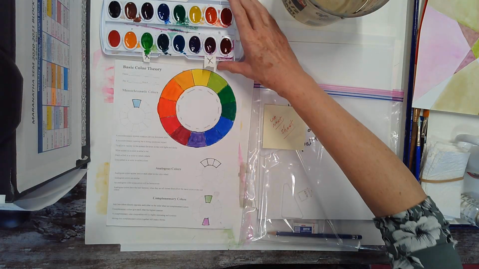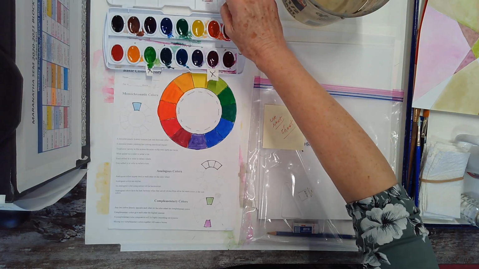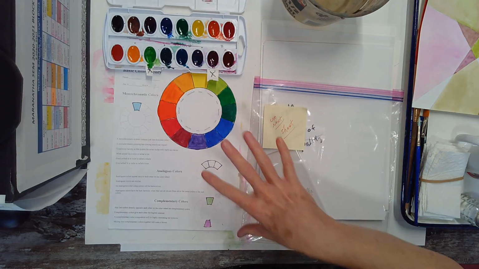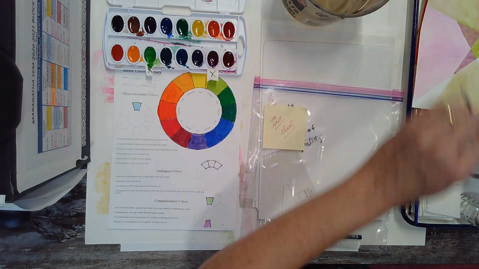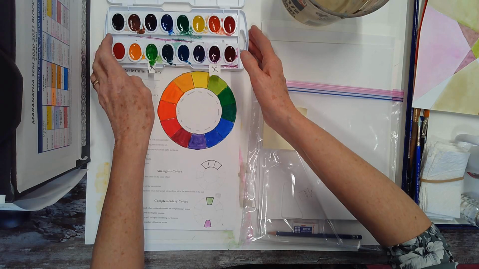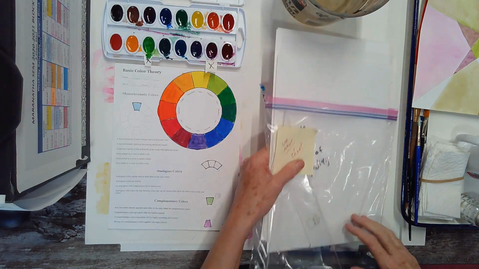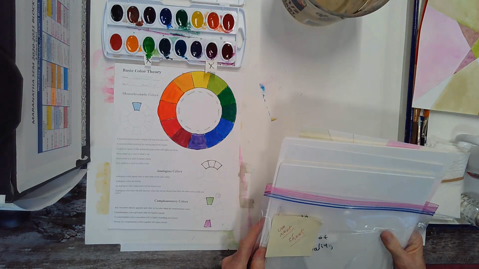The reason we make a brown out of our two colors is that way this brown harmonizes with the painting. It's a brown that goes with the painting instead of bringing in a random brown that has nothing to do with my colors. Okay, so I'm selecting a couple colors, and then we're going to do a non-objective painting.